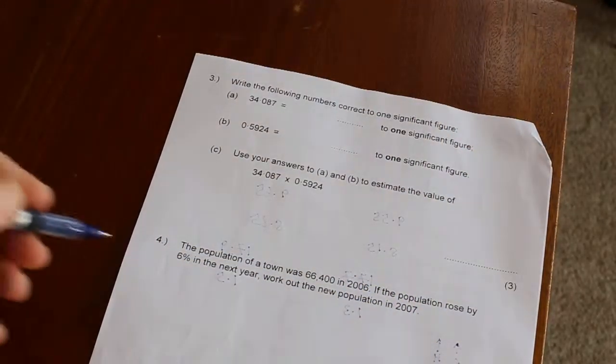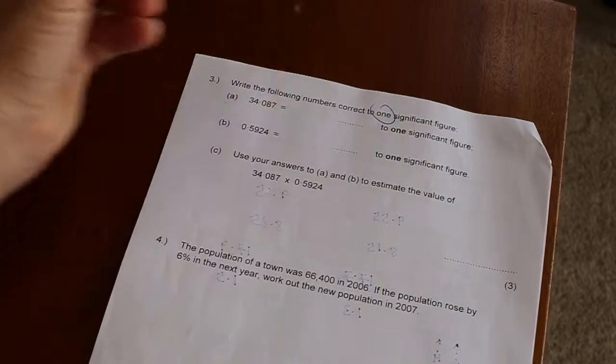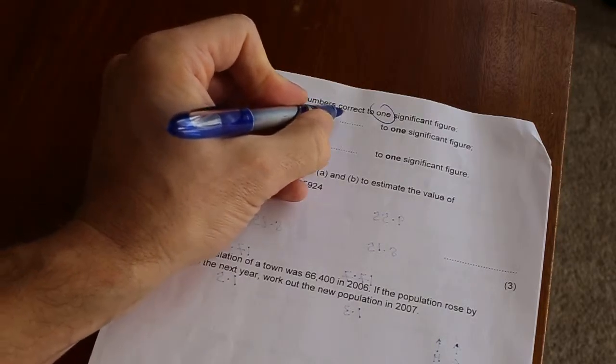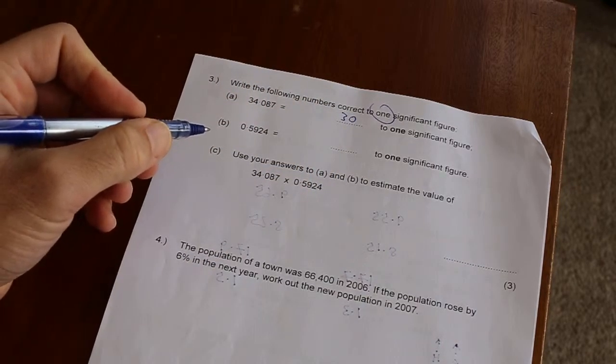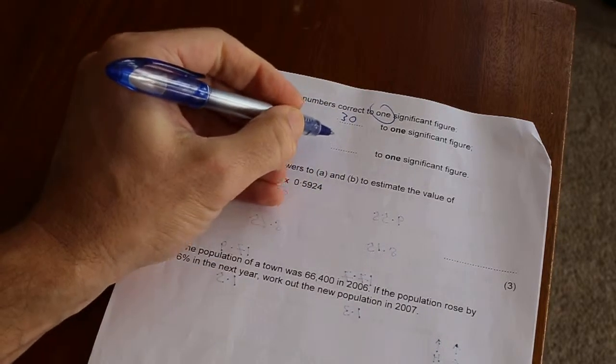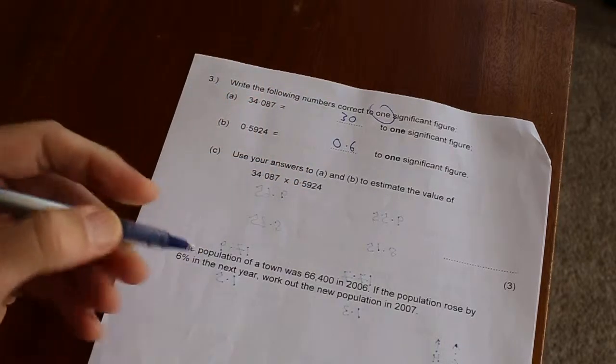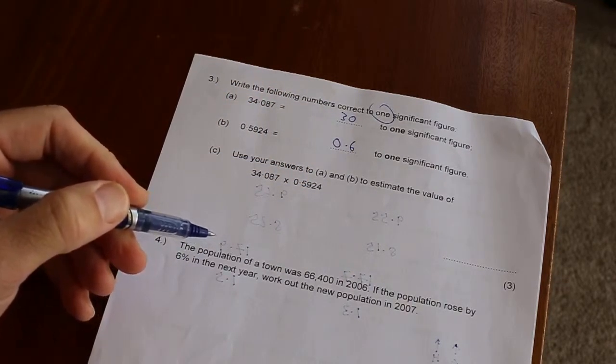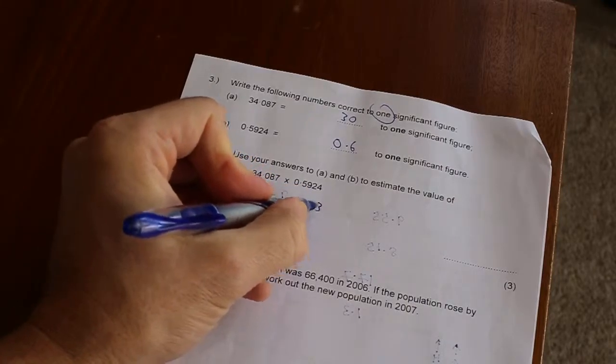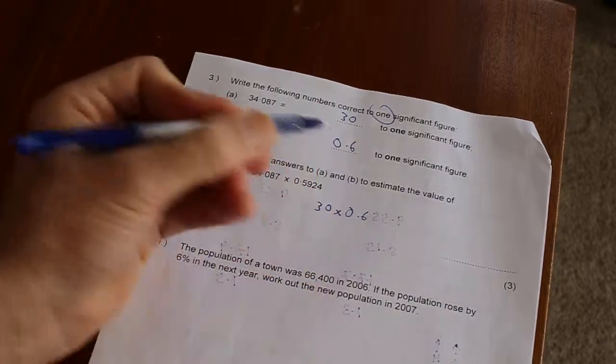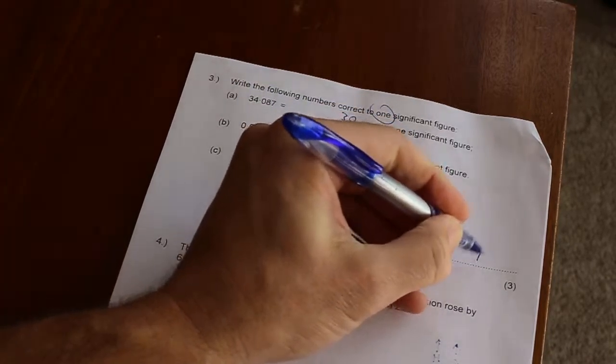Question 3. One significant figure, so only one non-zero digit there, gives us 30, and here 0.6. Again, most of you got this one, which gives us a calculation of 30 times 0.6, which is 18.